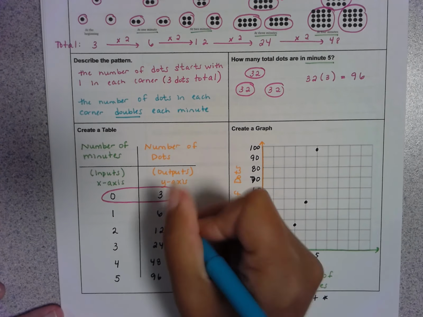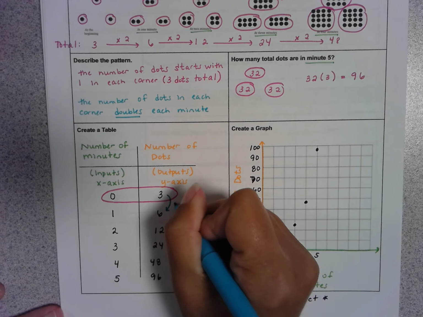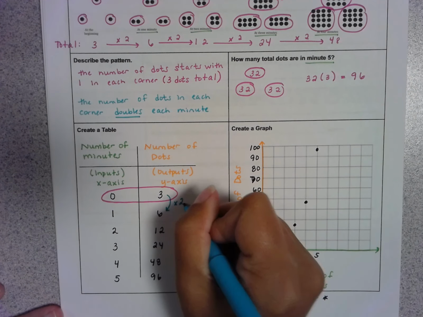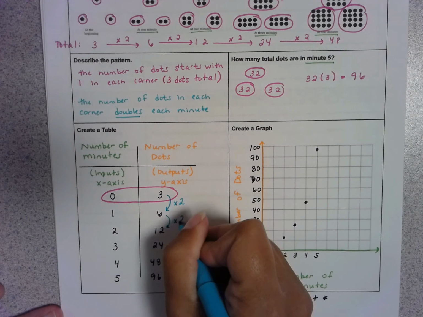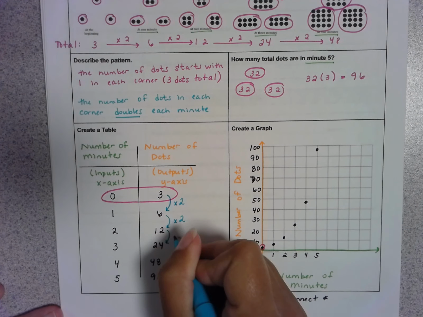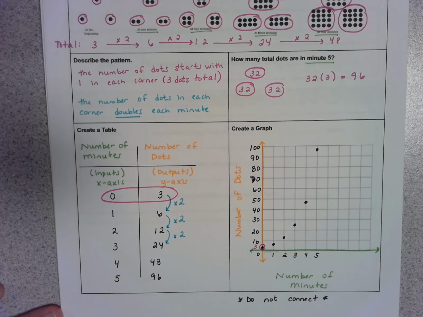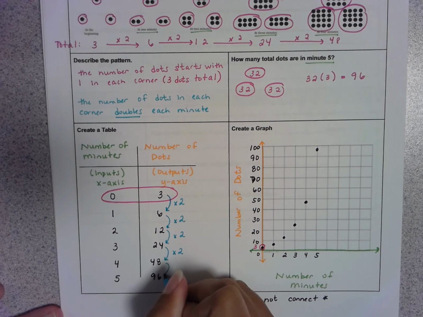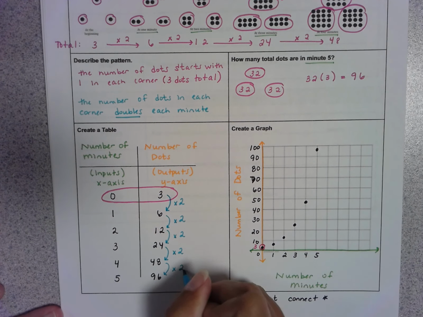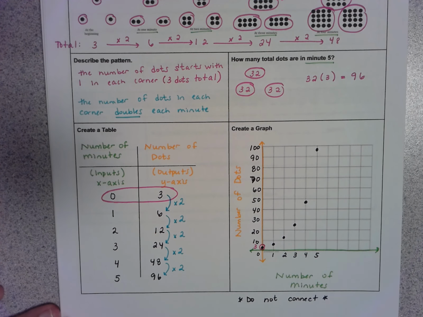Now, if we look for that pattern in the table, we're going to see it in the output values. To go from 3 to 6, we multiply by 2. To go from 6 to 12, we multiply by 2. From 12 to 24, we multiply by 2. 24 to 48, we multiply by 2. And 48 to 96, we multiply by 2. So what that tells me is that that pattern I saw in my picture where the number of dots doubled is still a pattern I can see on my table as well.